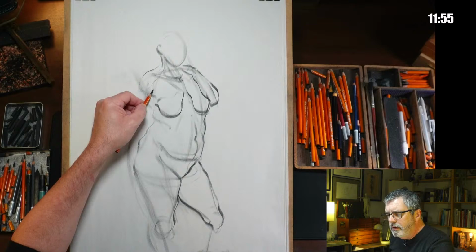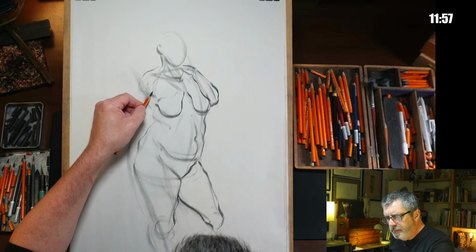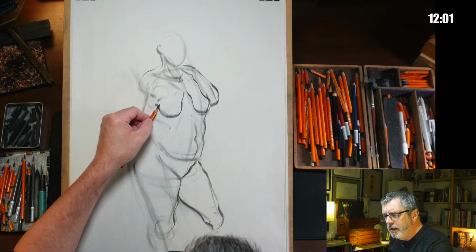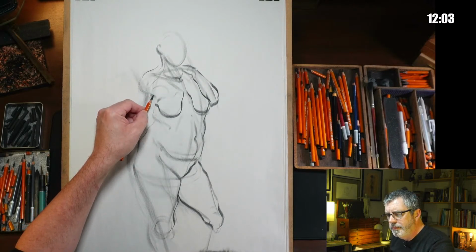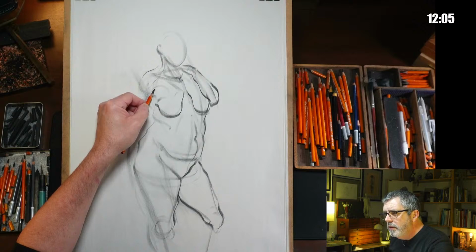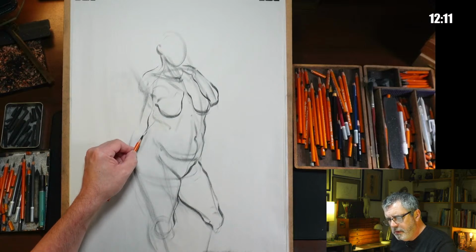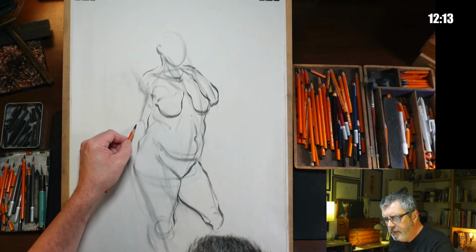Okay, so we got this lovely arm that's sitting and resting here. Let's have a little think about how we want to handle this now. Coming down to there, something like that.